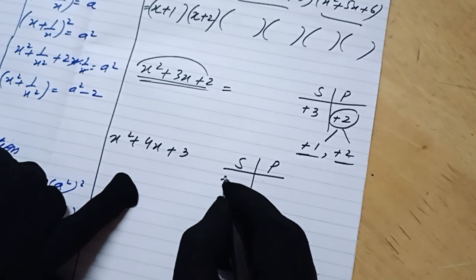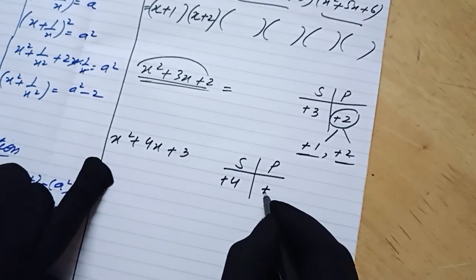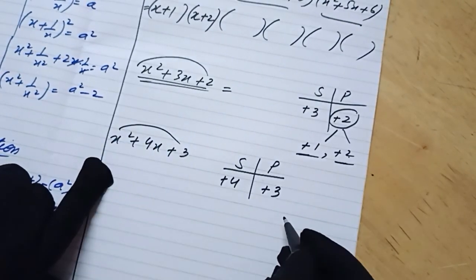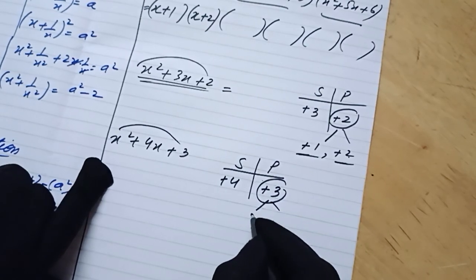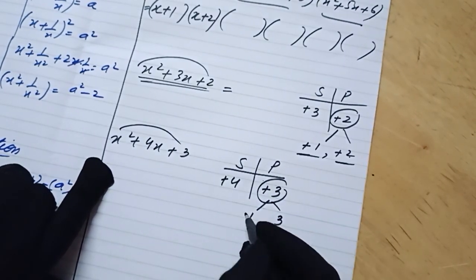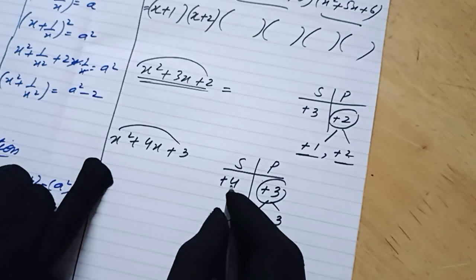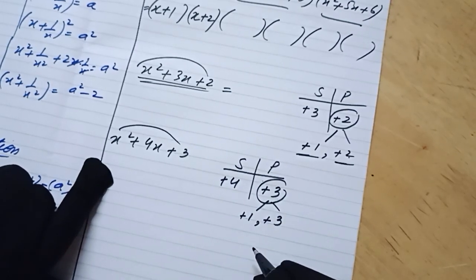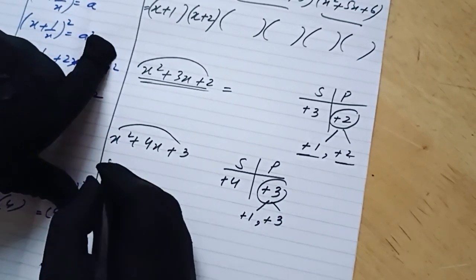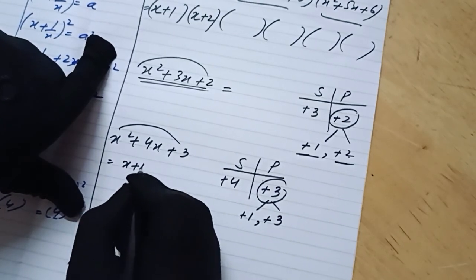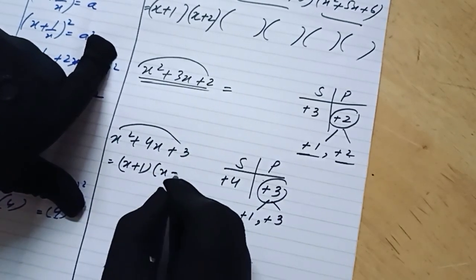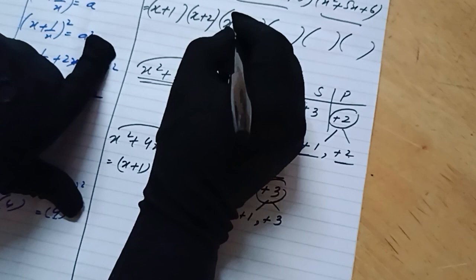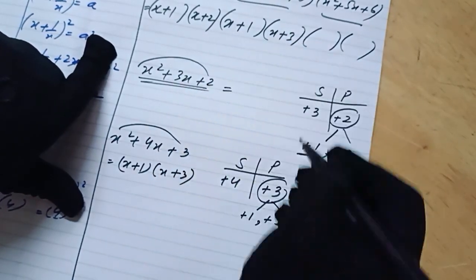Sum is plus 4 and product is plus 3, like 1 threes are 3. So for the product 3, as 3 is a prime number, 1 and 3 on adding give plus 4. It means same sign with both factors. So now again it's x plus 1 and x plus 3. Write down over here x plus 1, x plus 3.